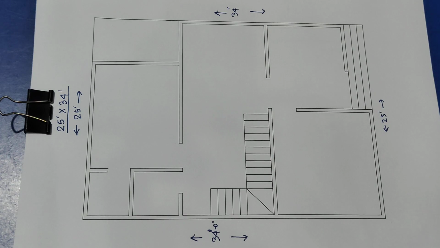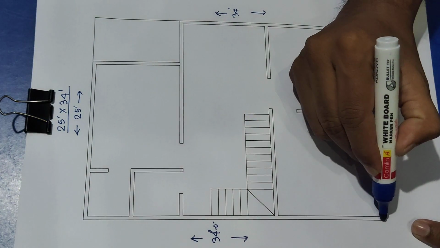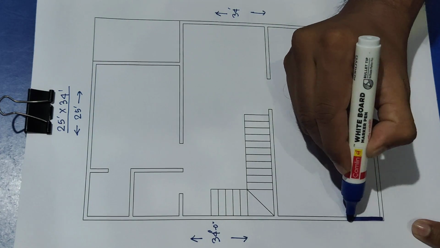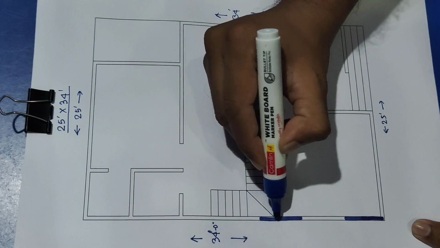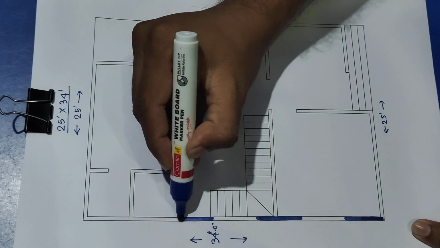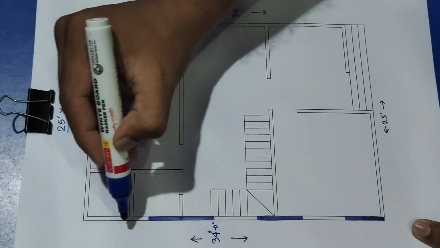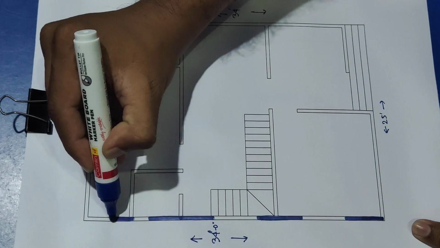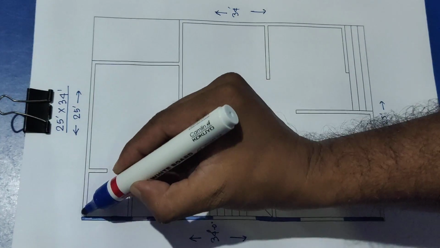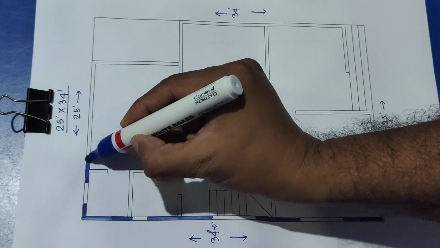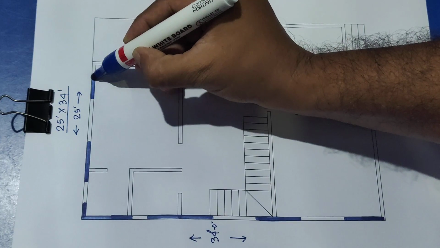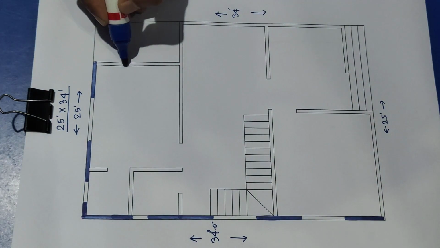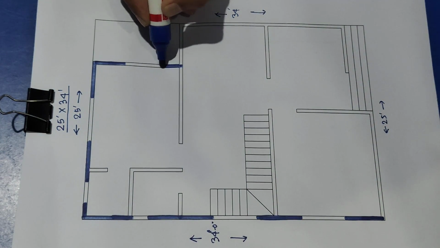And this is a typical house plan, with outside wall and inside wall. The 5-inch outside wall and inside wall. This is wall, outside wall, and 125 mm, and this is wall, outside wall.